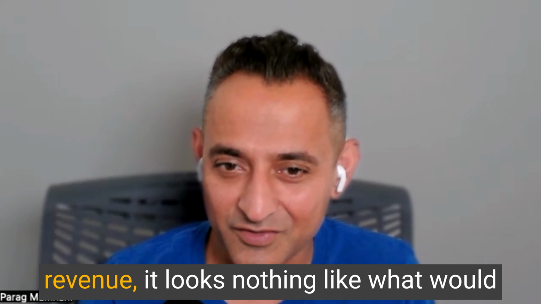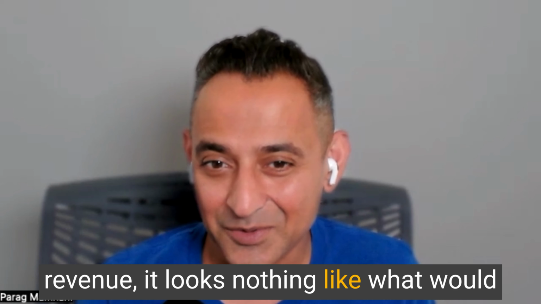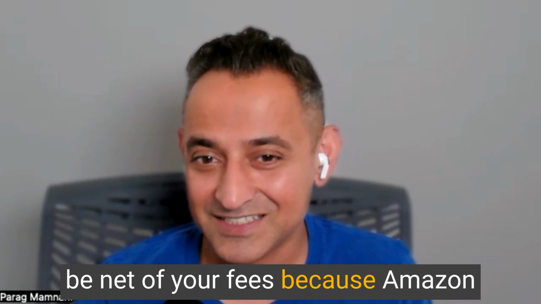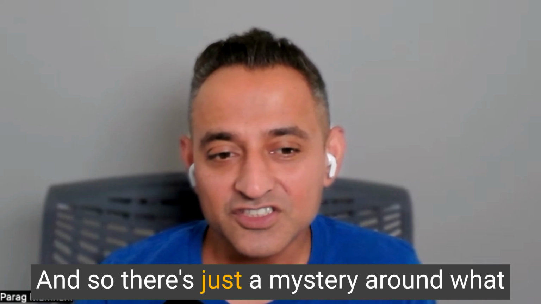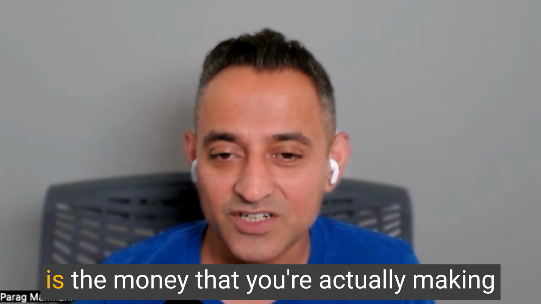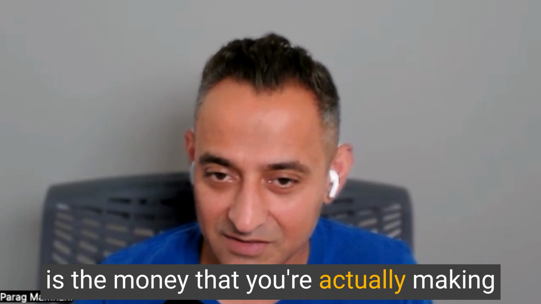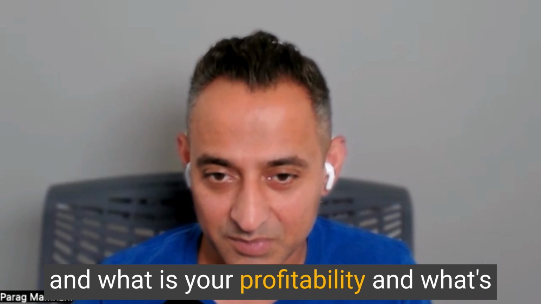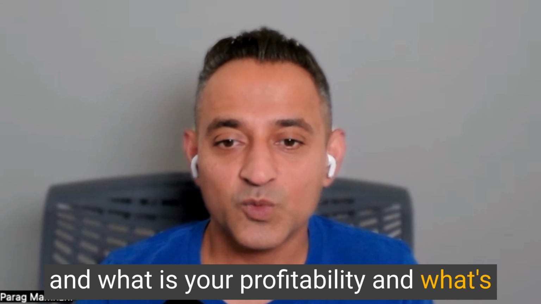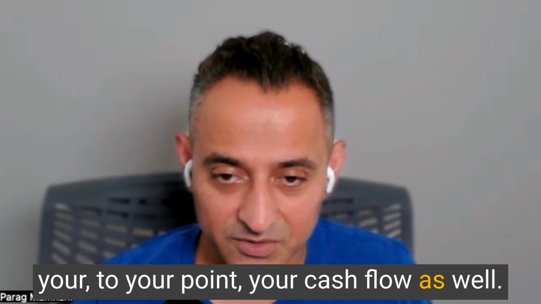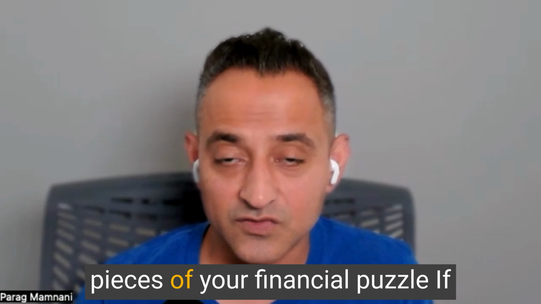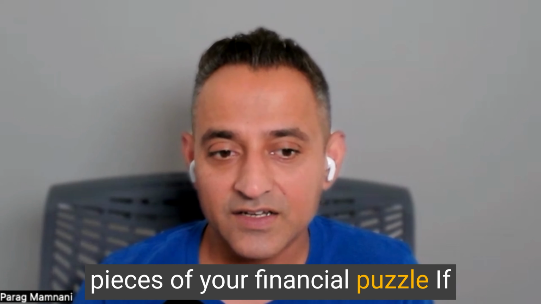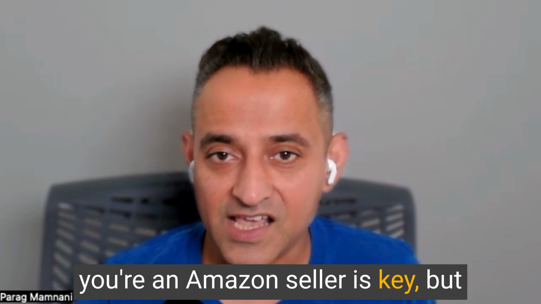But then you get a net deposit amount at the end of every settlement, which also does not look anywhere near your revenue. Looks nothing like what would be net of your fees because Amazon maintains a reserve on your account. And so there's just a mystery around what is the money that you're actually making and what is your profitability and what's, to your point, your cash flow as well.